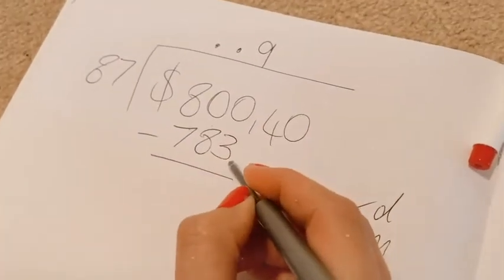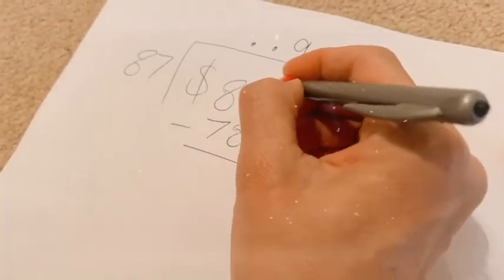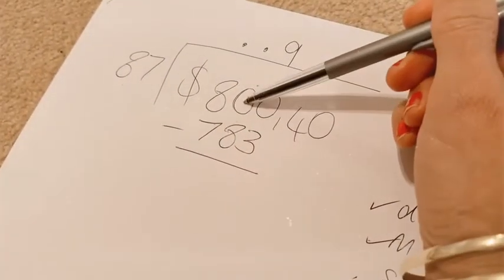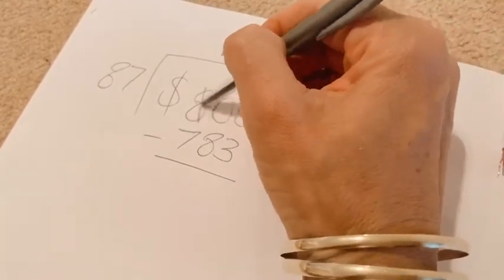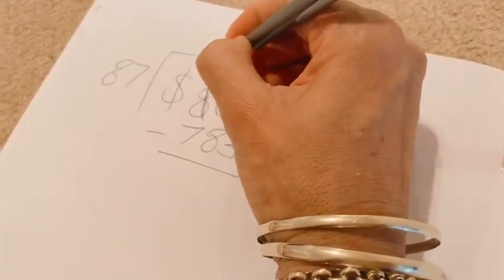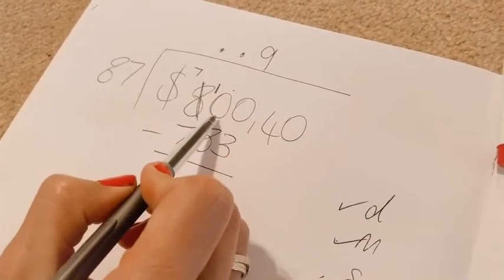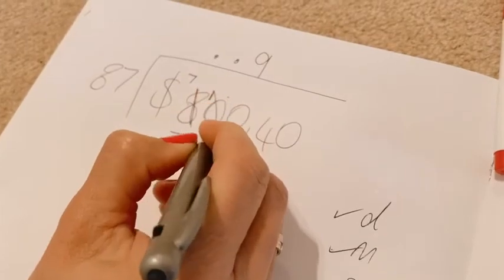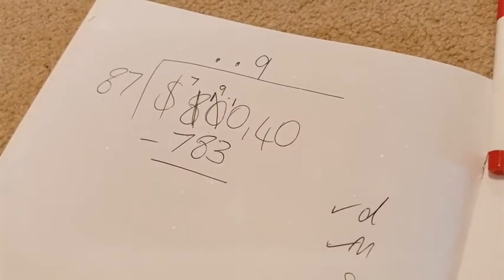0 take away 3. Oh, I can't take away 3 from 0. I need to go knock on the neighbor's door. The neighbor's got nothing to borrow. So I have to go to the next neighbor. And the 8 will become a 7. And this will become a 10. But now I'm going to take away from the 10. And that will become 9. And this will become 10.